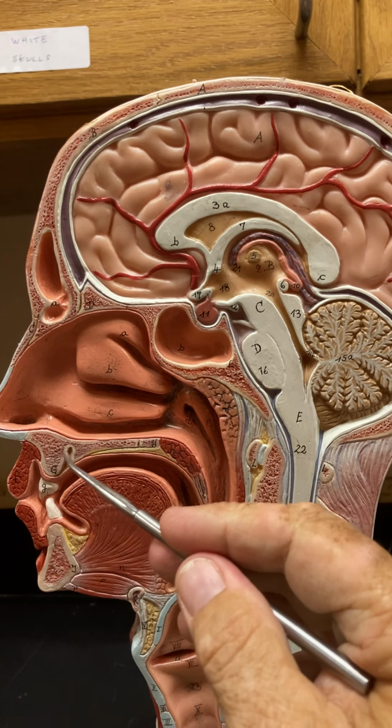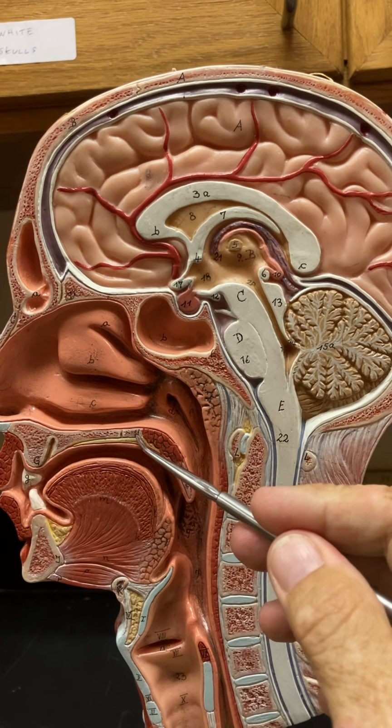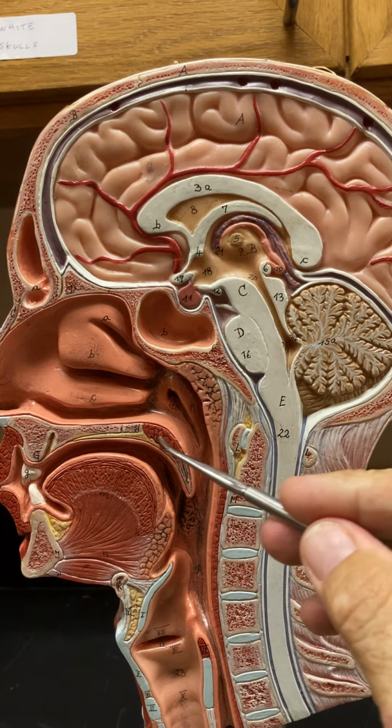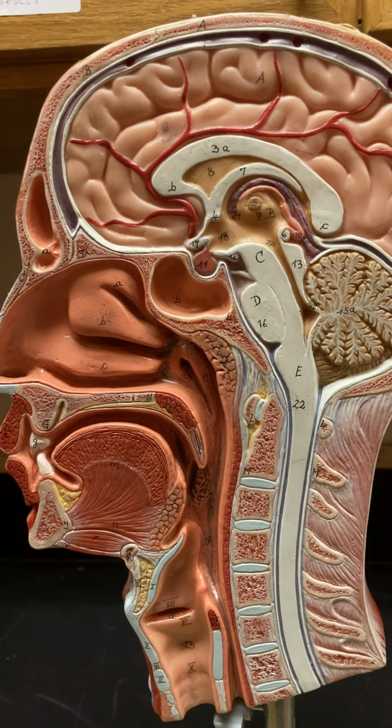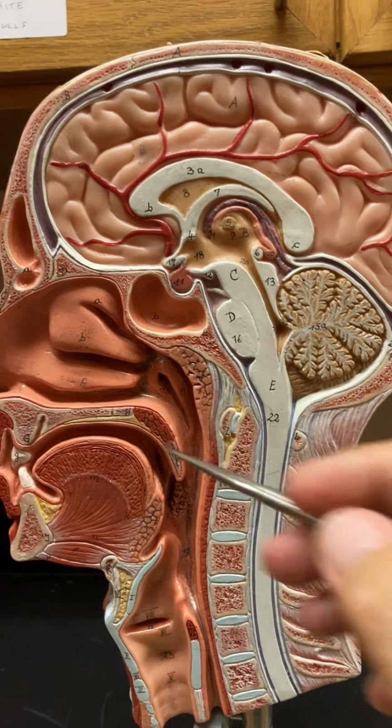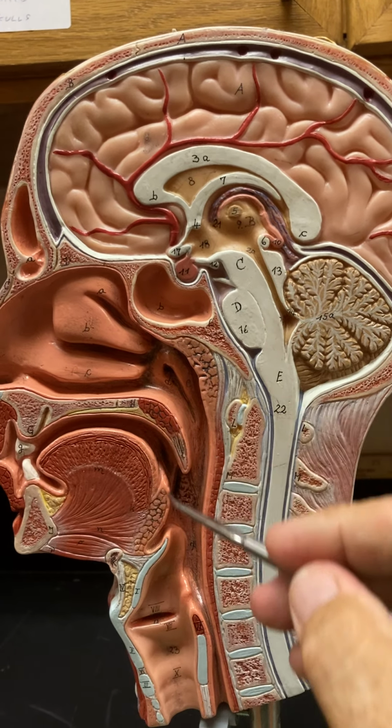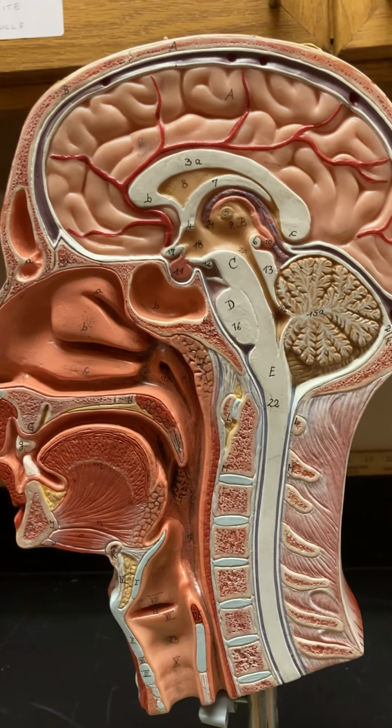This is going to be your hard palate with bone under it. And this is going to be your soft palate. And this protrusion of the soft palate is the uvula. Of course, that also makes up the roof of the oral cavity. And that's your tongue there.